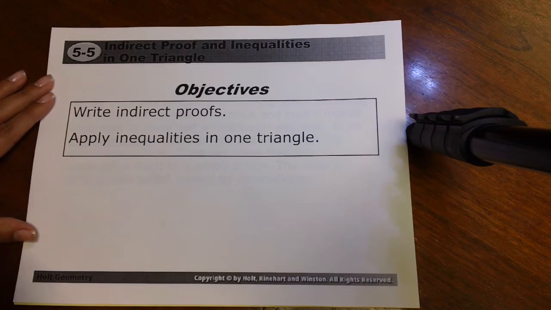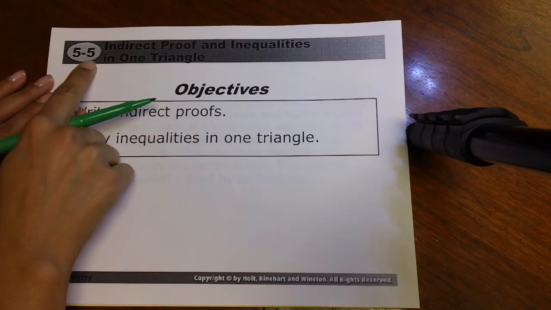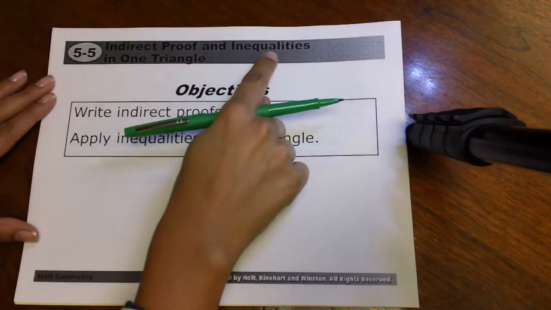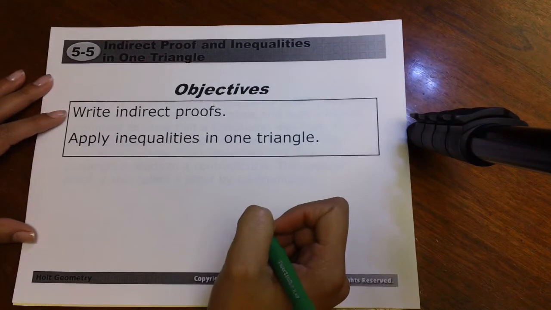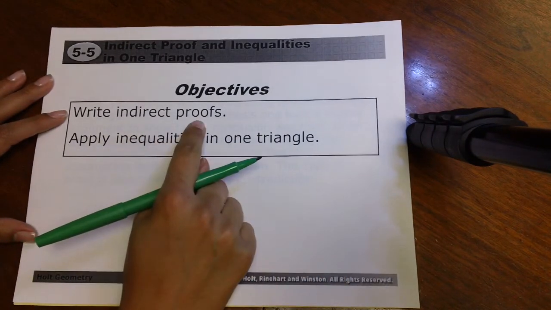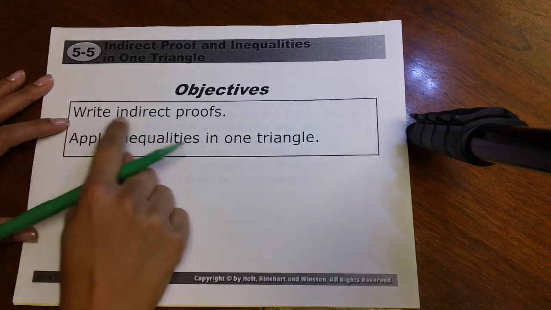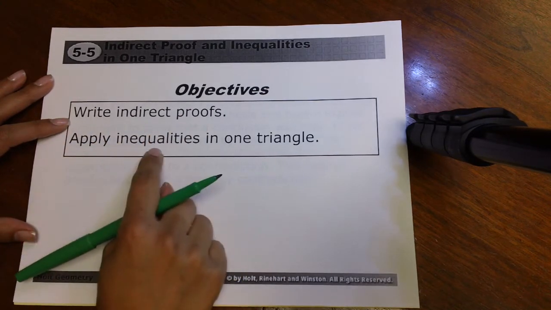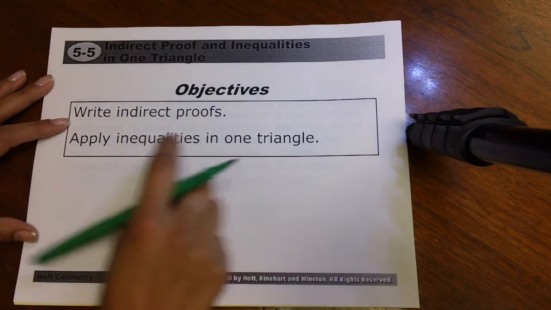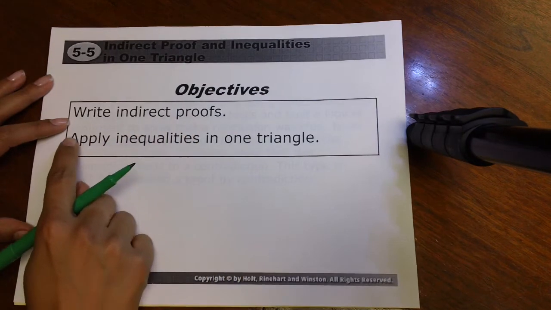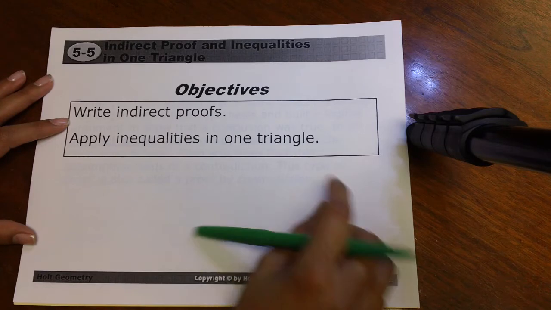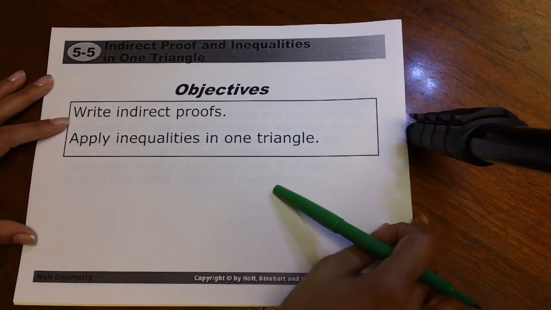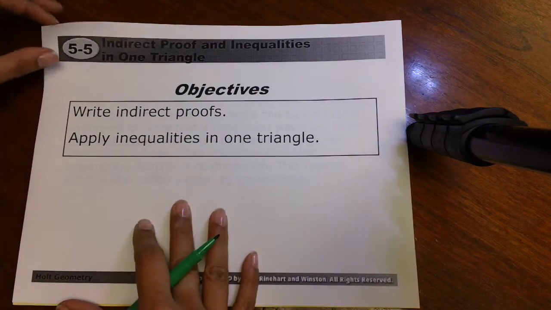This is part 1 of 3, Chapter 5, Section 5, Indirect Proofs and Inequalities in One Triangle. The reason why I'm doing this in 3 parts is because indirect proofs are a little confusing. So our objectives are to write indirect proofs and apply inequalities in one triangle. This is the first part, and then this is going to be the third part of the video. Go ahead and write your depth of knowledge questions and then get back to me.